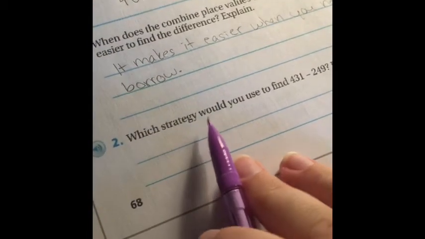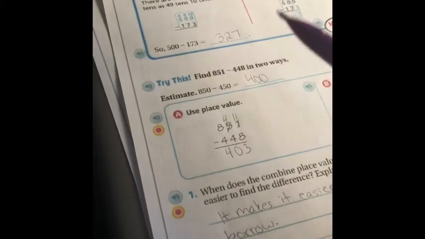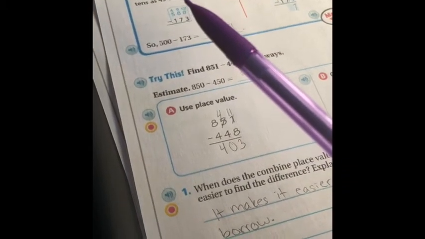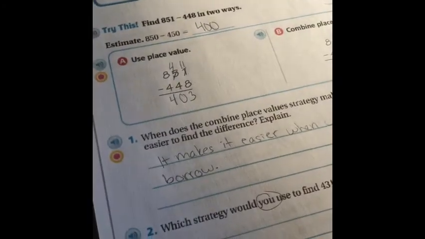So your answer here could change. Which strategy would you use to find this? So I personally would just use place value, but if you're comfortable and it's easier for you, you can combine place values here. It's really up to your personal preference.